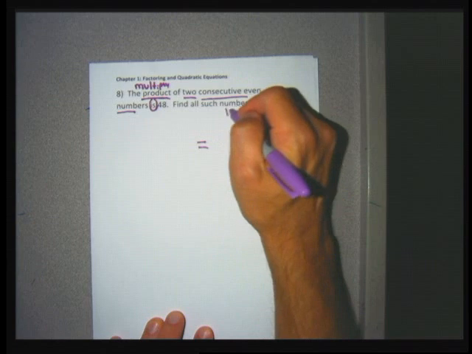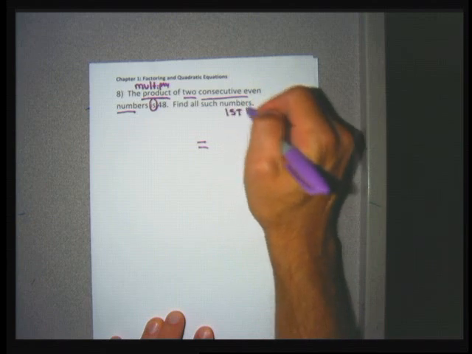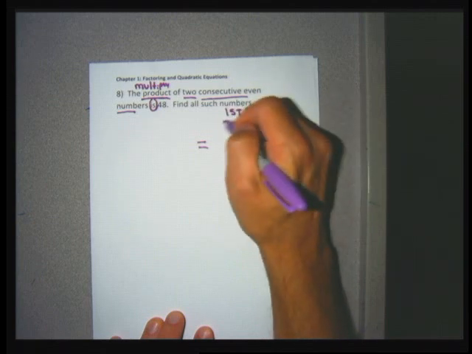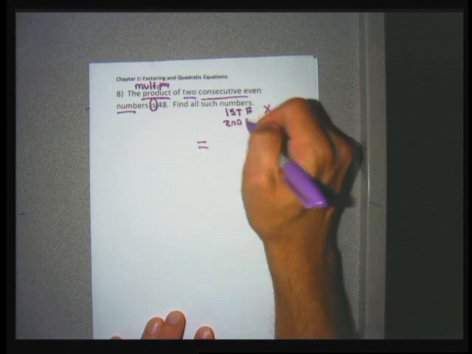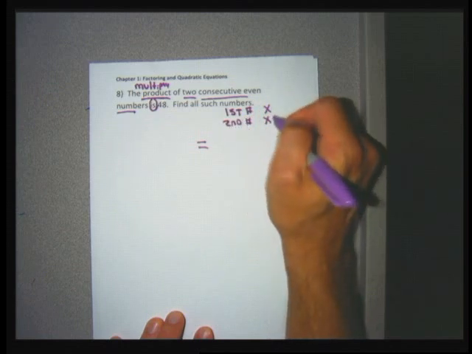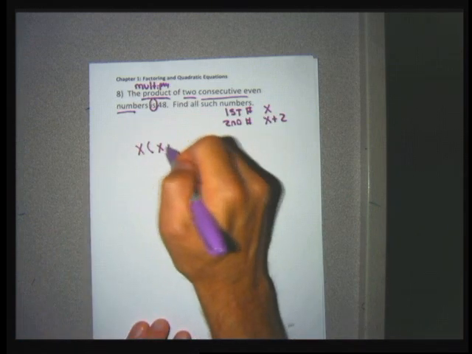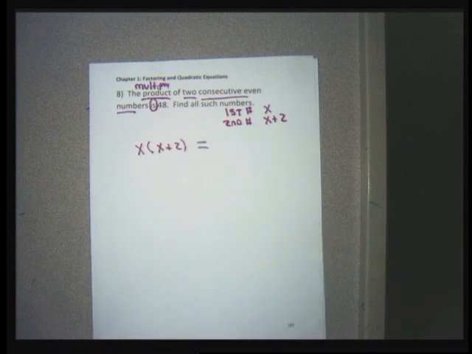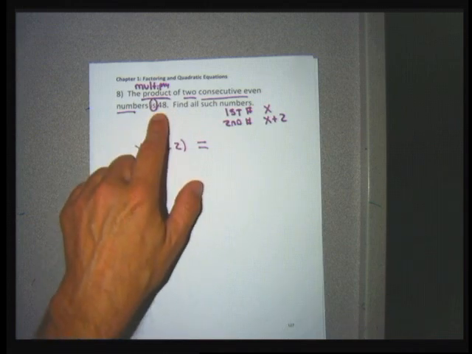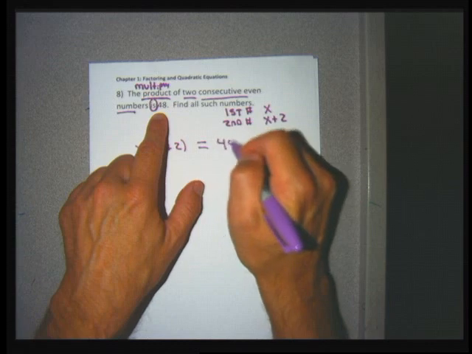And that's when the first number we call x, and because they both have to be even, we can't write an x plus 1 because even numbers are 2 apart, or consecutive even numbers are 2 apart. So to the left of my equal sign, rather than having the product of x and x plus 1 when I have consecutive numbers, here I'm going to have the product of x and x plus 2 when I have consecutive even numbers. And then to the right of the equal sign, the only thing after the word "is" in the first sentence is the number 48.